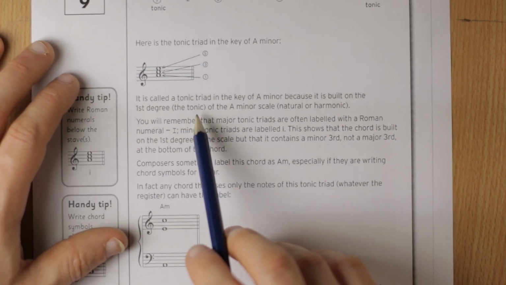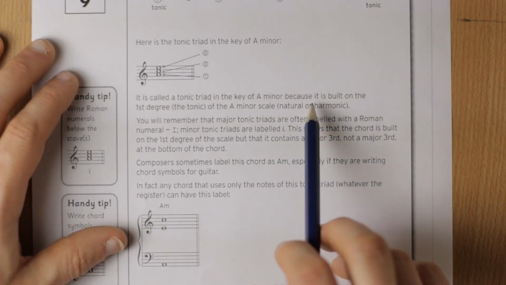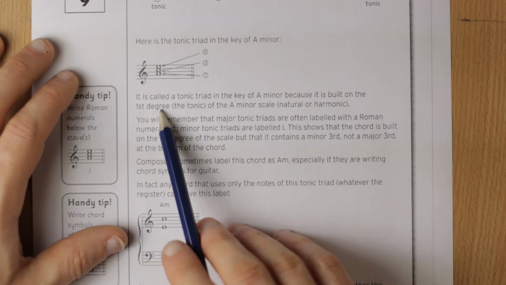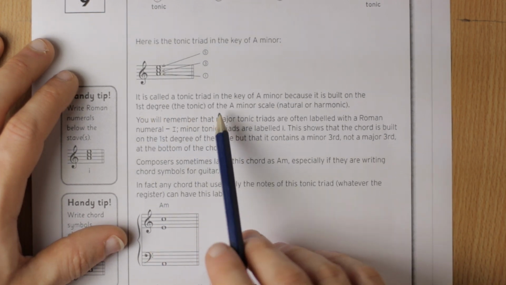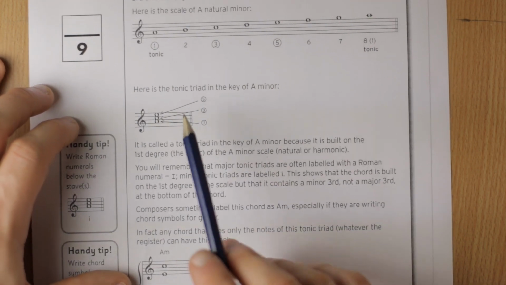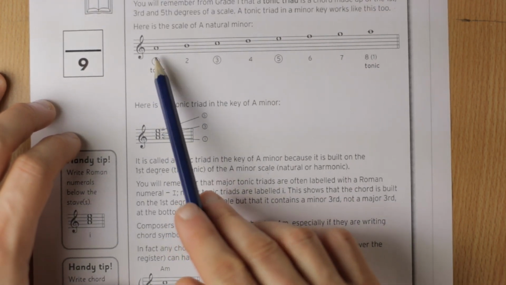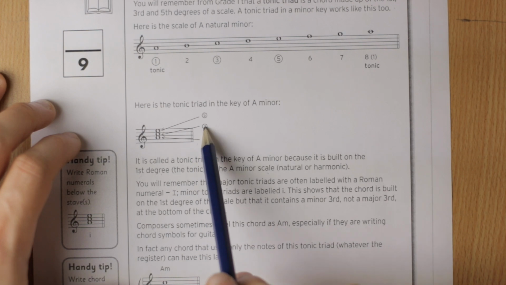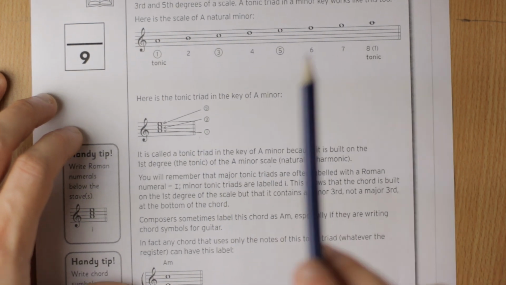It is called a tonic triad in the key of A minor because it is built on the 1st degree, the tonic of the A minor scale. So it's built on this first tonic, and that's the 1st, and then that's the 3rd above, and that's the 5th above the tonic.